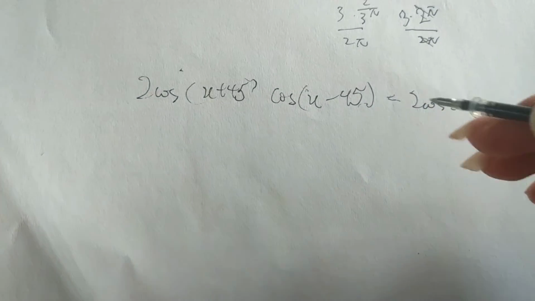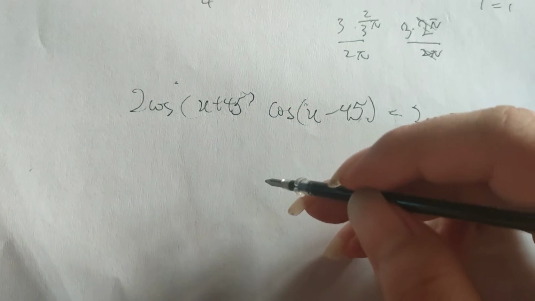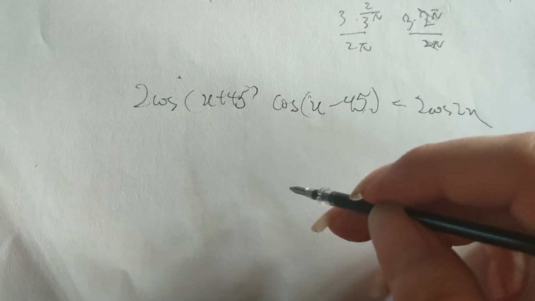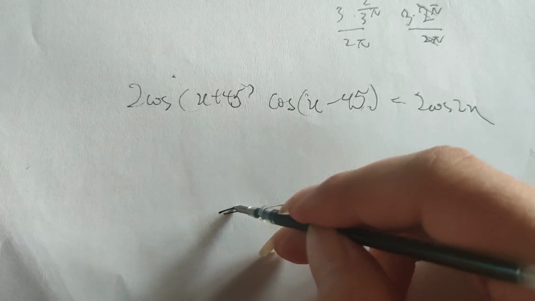And I tell you exactly why cosine is starting from 1 instead of 0, because cosine is like this.